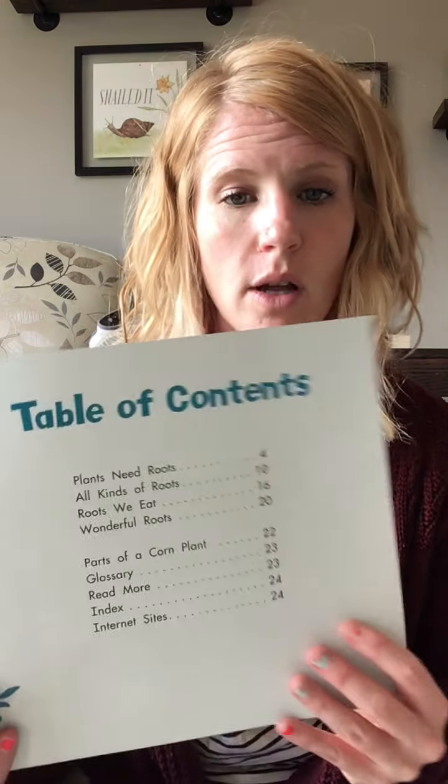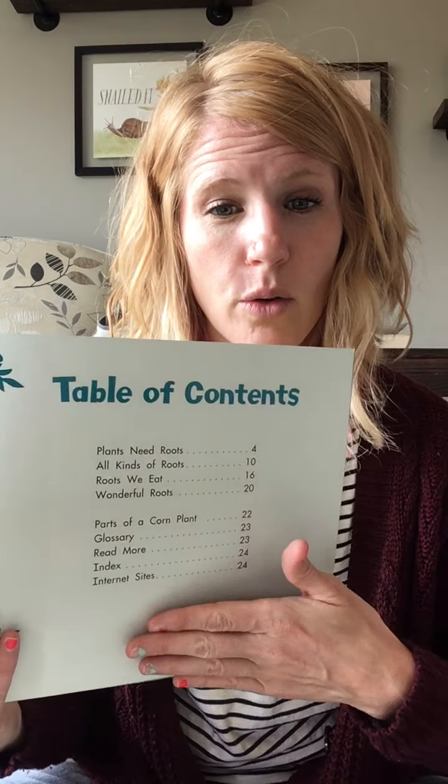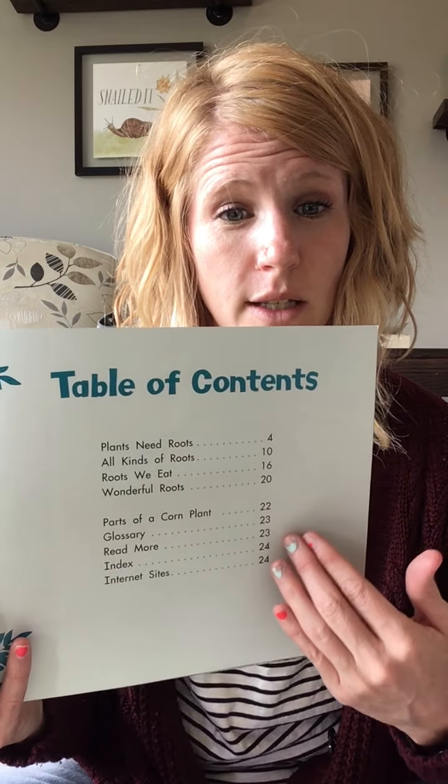So here's our table of contents again. This tells us what we're going to read about in our book and what page to find it at if we wanted to just look back into that book. Plants need roots. Roots keep plants from falling over. Roots grow down in the ground. Do you see all the tree roots? If the plant didn't have roots, it would just fly away every time the wind blew because it would have nothing to hold it into the ground. So one of the things that roots are important for is holding the plant into the ground.